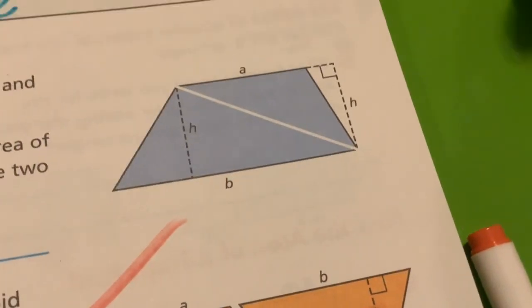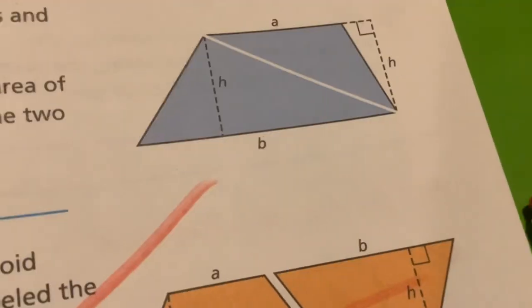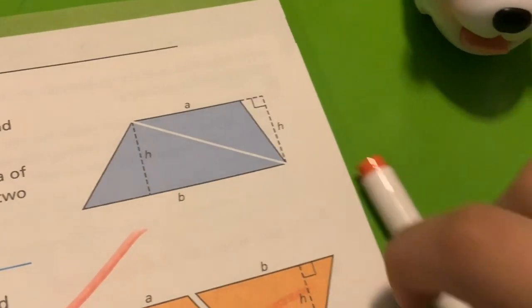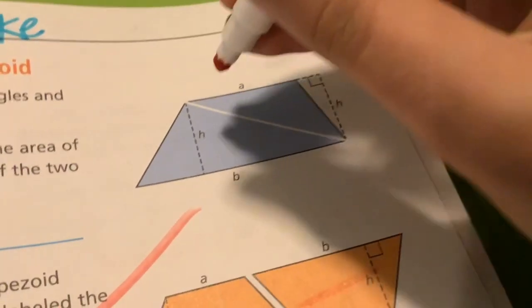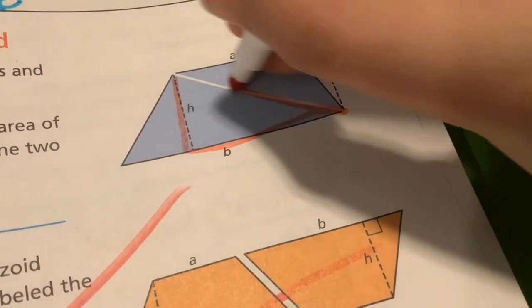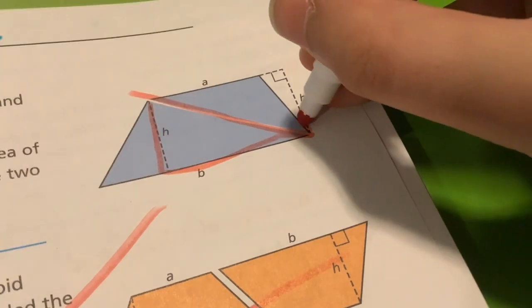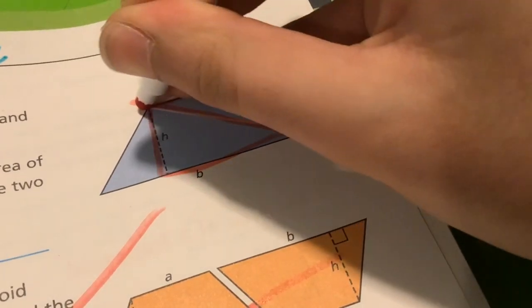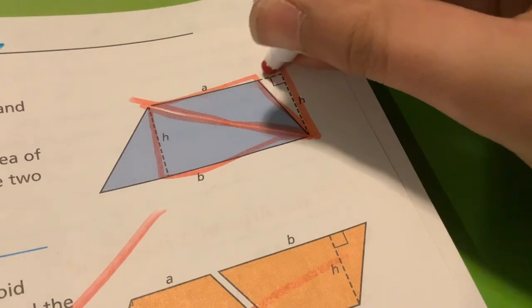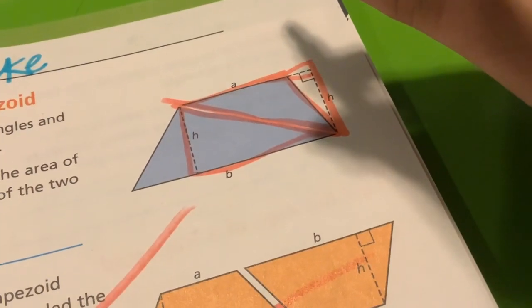Now we are going to calculate the area of this trapezoid. Let's recap. What is the area of a triangle? It is half times the height and base. Yes, that's right. Wait a minute. This is another triangle. Ooh. With another height. Wait a minute.